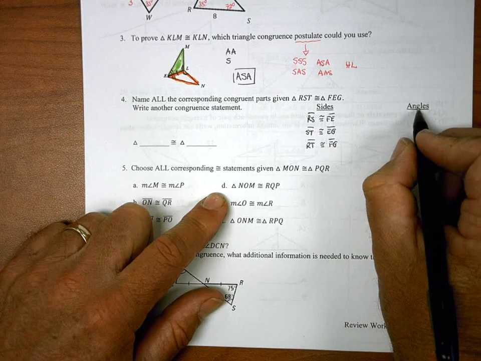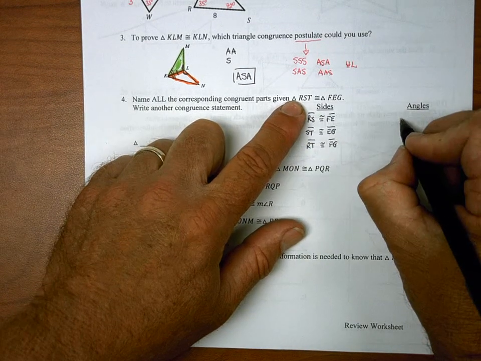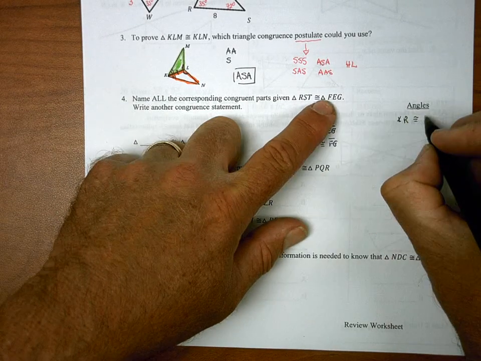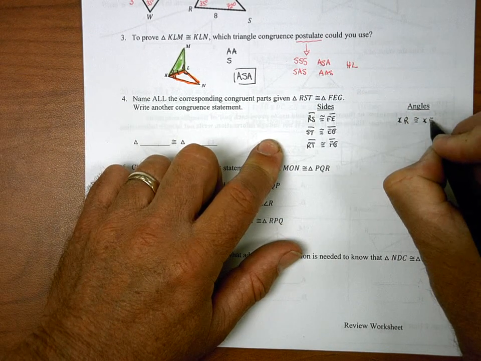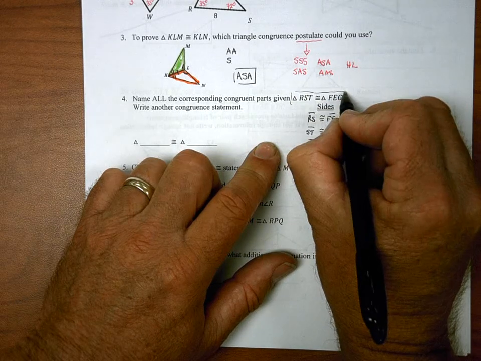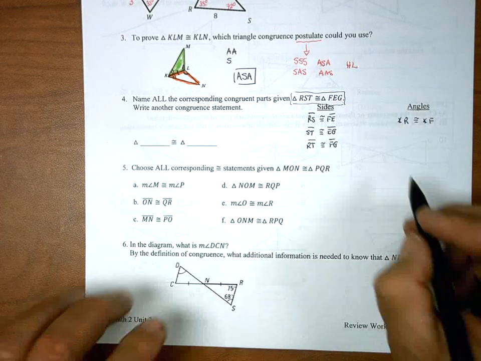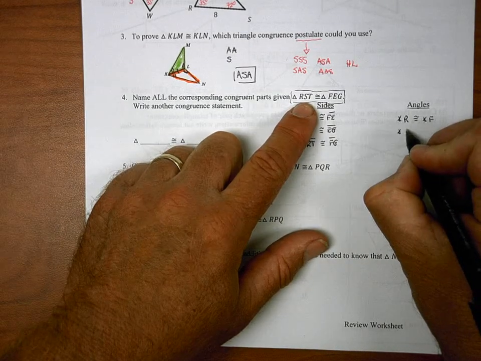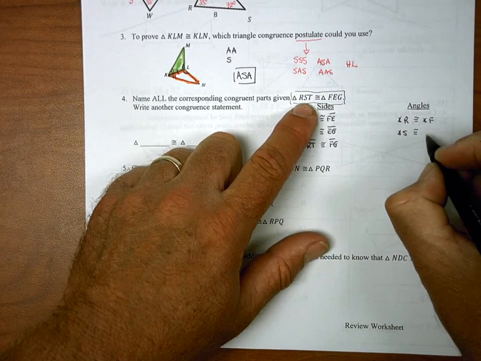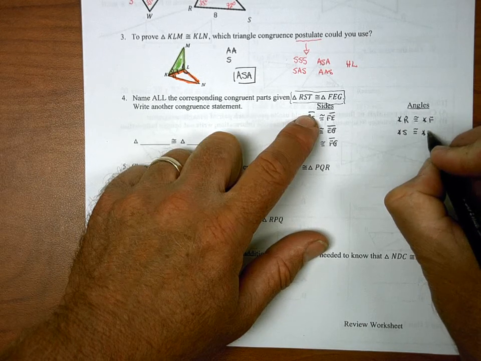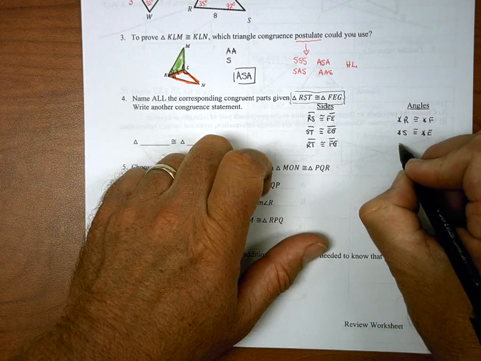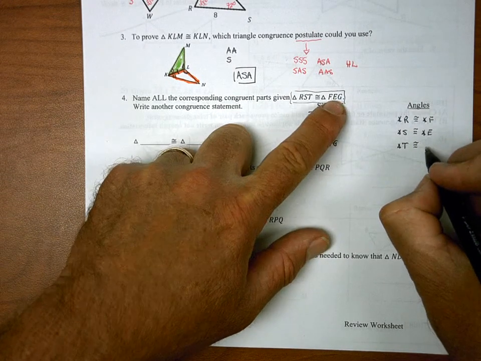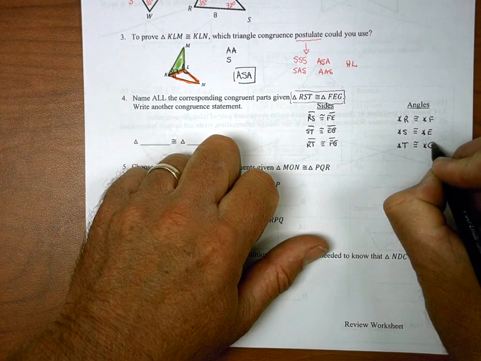Okay, looking at the angles, I just look at the letters. So the first letter is R, so that tells me that angle R is congruent to the first letter, angle F. Okay, remember this statement right here is what is known as a congruent statement, and it tells me all the parts that are congruent. The second letter is S, so that's telling me that angle S is congruent to the second letter, angle E. The third letter is T, so that is telling me that angle T is congruent to the third letter, which would be angle G. Okay, so that's how we would do that.